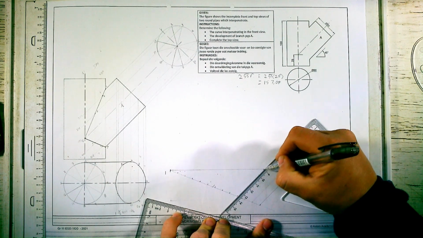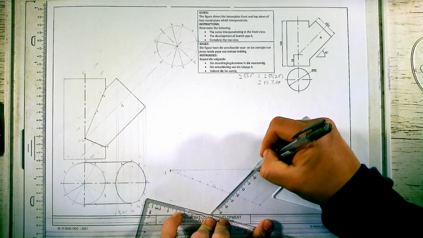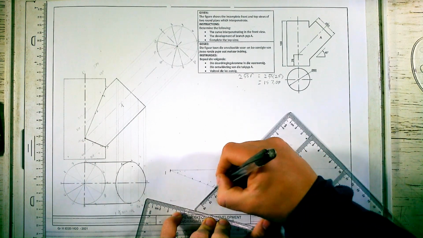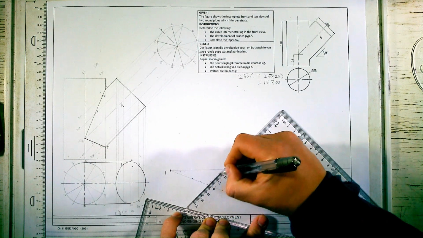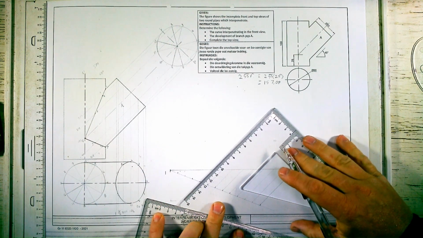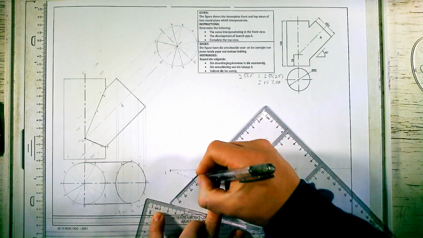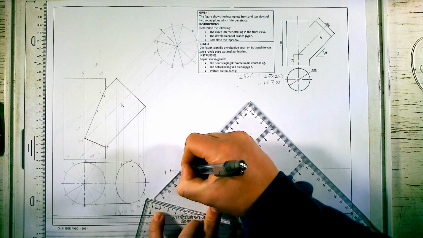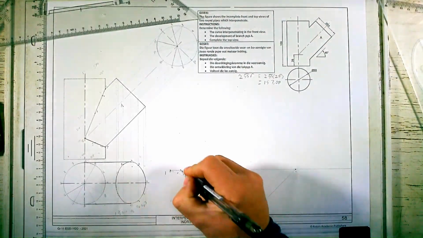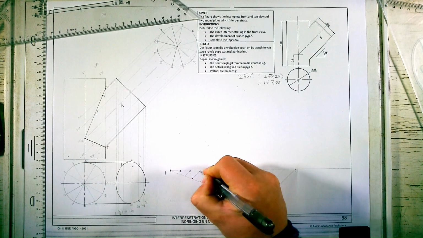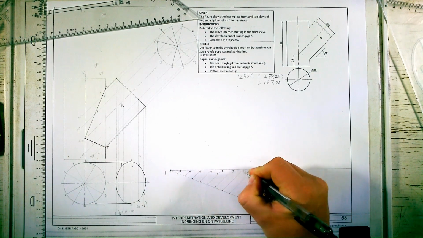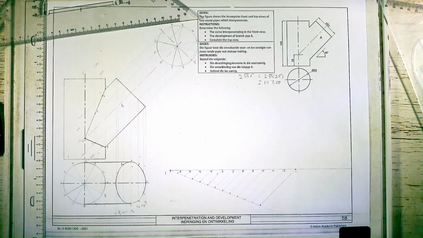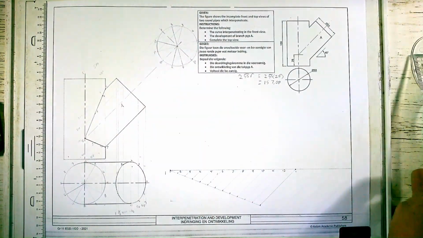I'm drawing parallel lines to that first line that we drew. And just to make sure, 1, 2, 3, 4, 5, 6, 7, 8, 9, 11, 12, and number 1. Excellent.